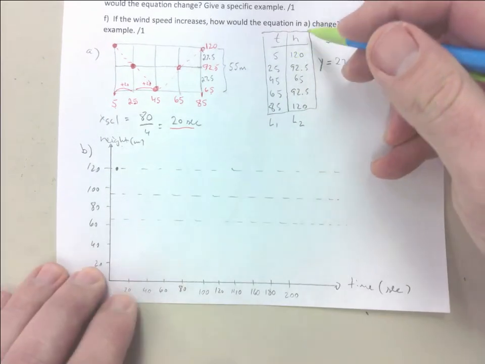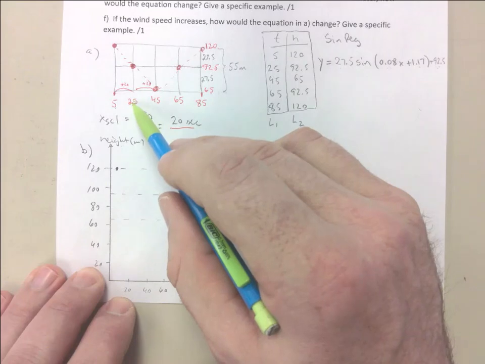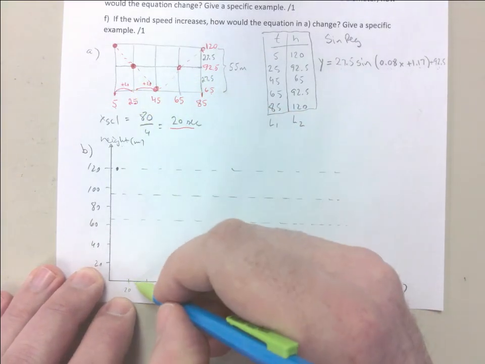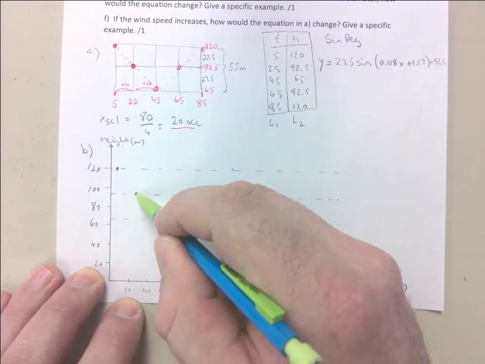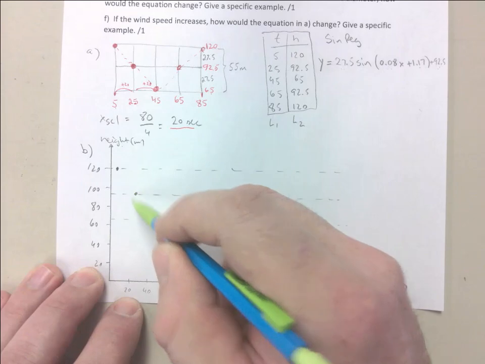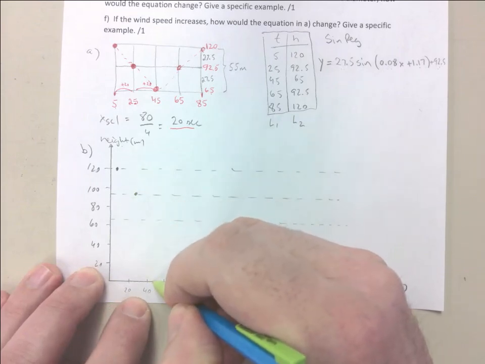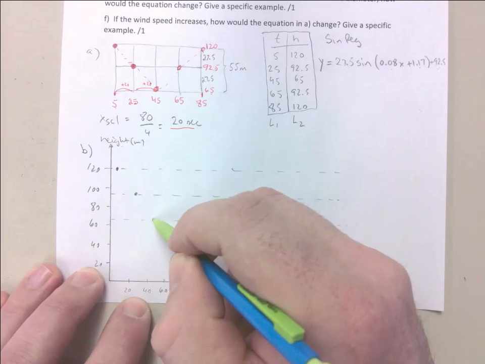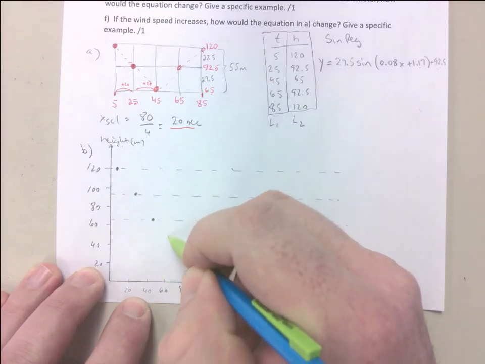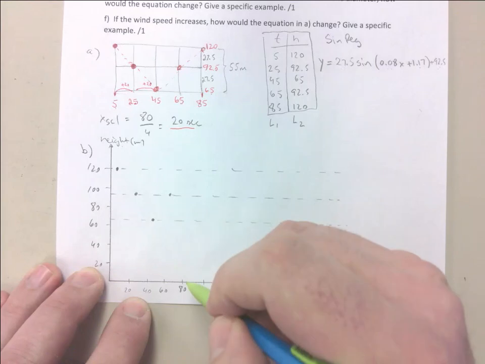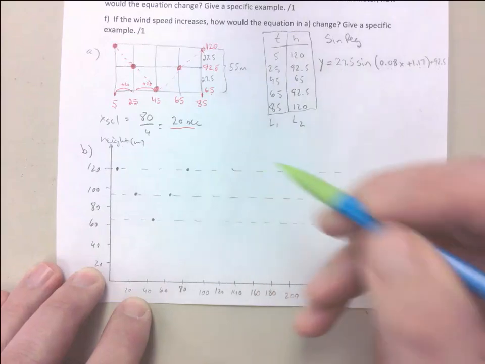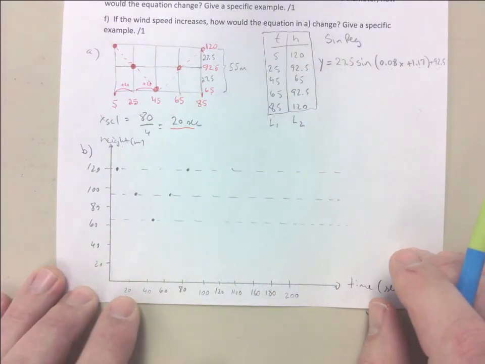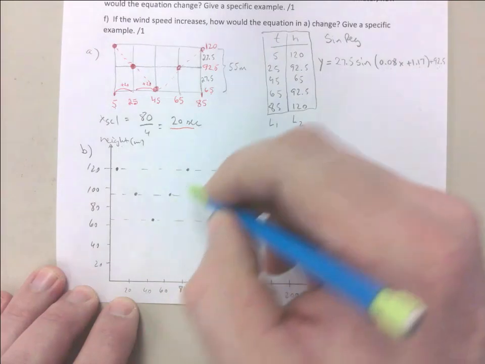Just for reference, right? So at 25, I'm at 92.5, so this is 25 right here. At 45, this is 50, 45 is right there. I'm at a low. At 65, I'm back to the mid. At 85, which is right about here, I'm back to the top. That's one cycle.